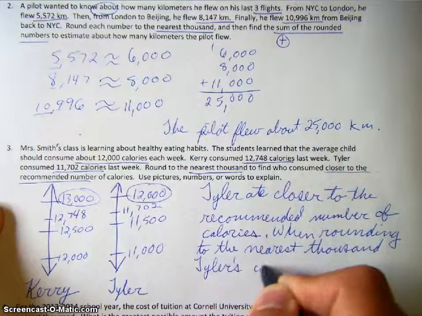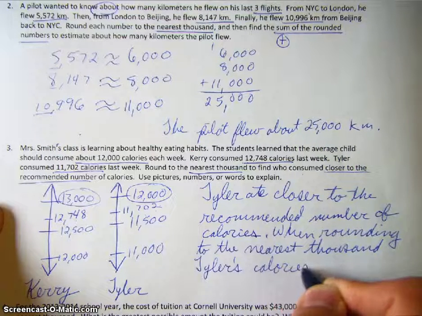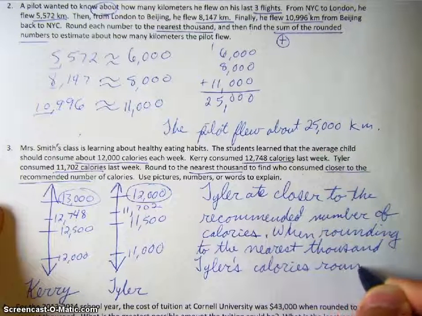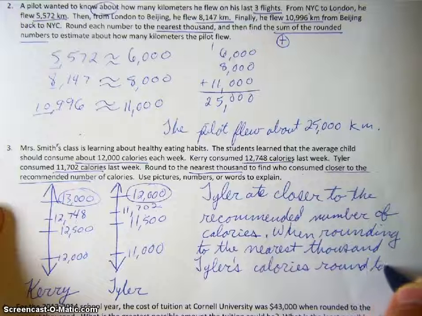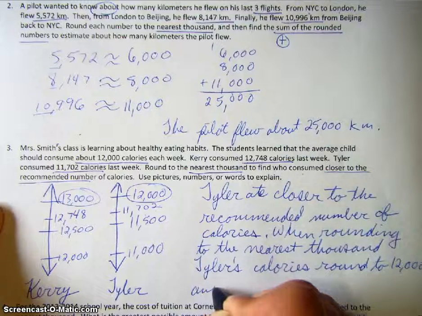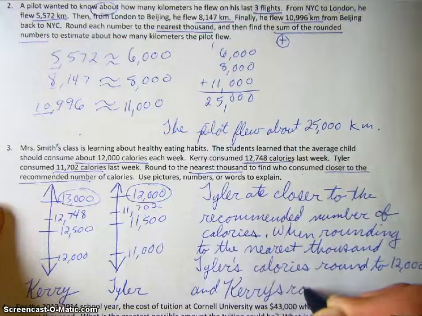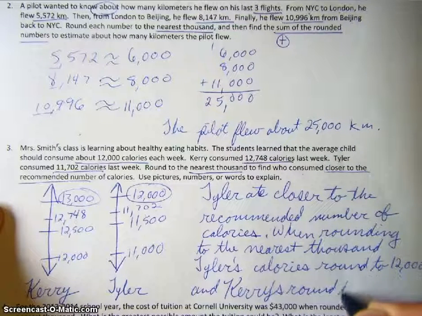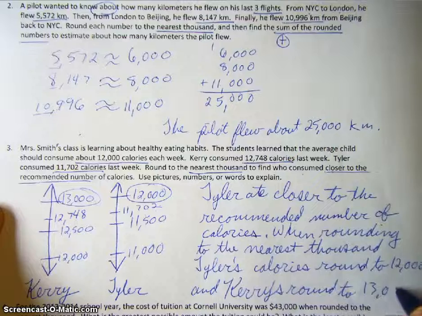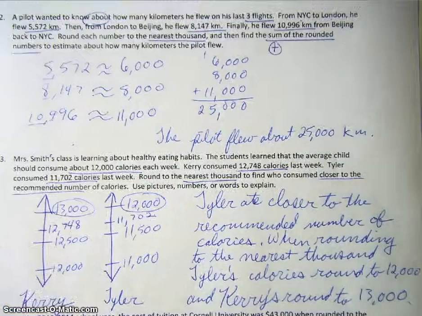Tyler's calories round to 12,000 and Carrie's round to 13,000. So that means Tyler's closer.